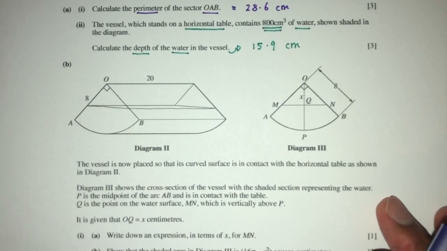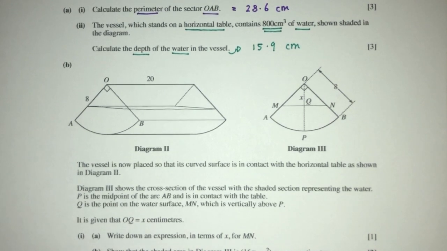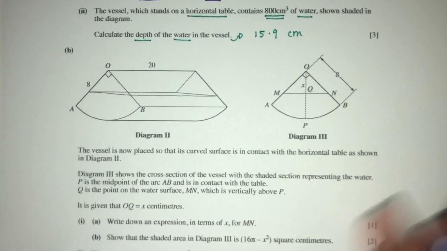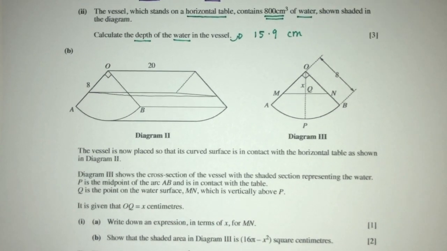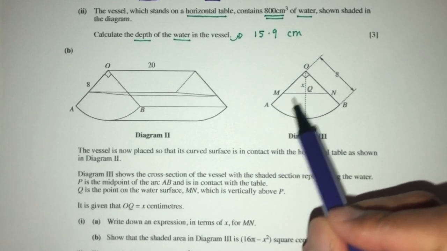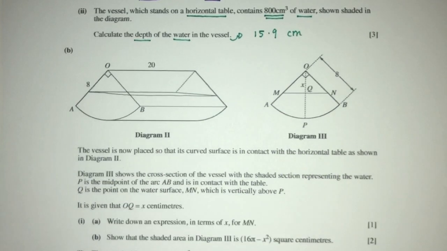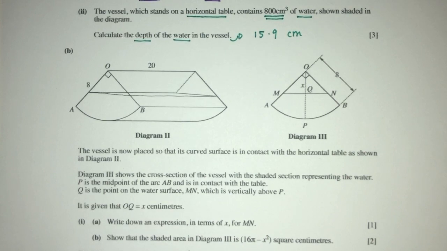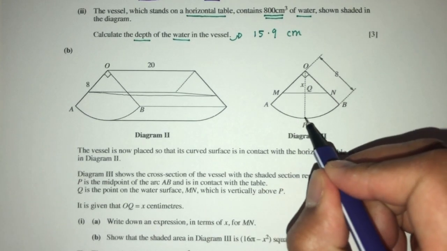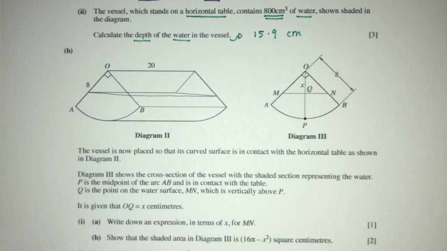So here we have diagram 2 and diagram 3. The vessel is now placed so that its curved surface is in contact with the ground, as shown in diagram 2. Now diagram 3 shows the cross section of the vessel with the shaded section representing the water. I think this is the water right here. Now it says P is the midpoint of the arc AB, and is in contact with the table.